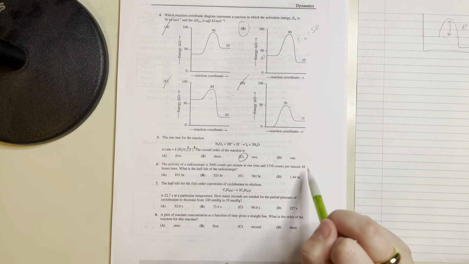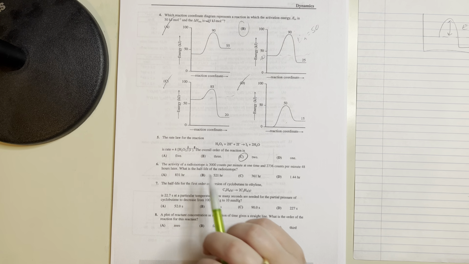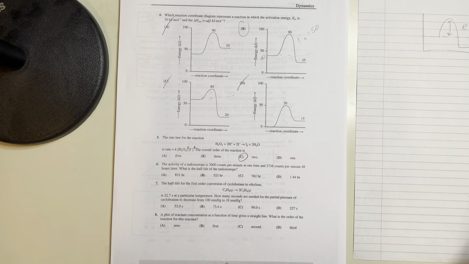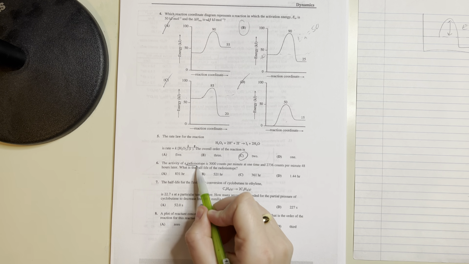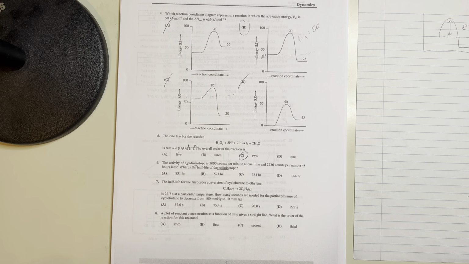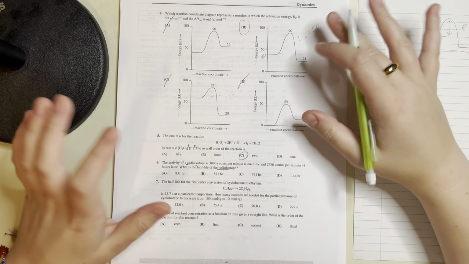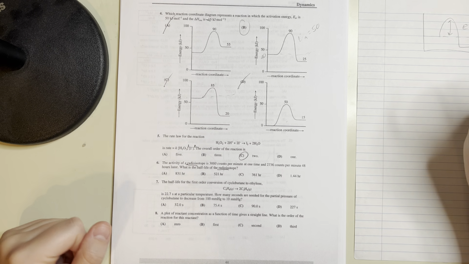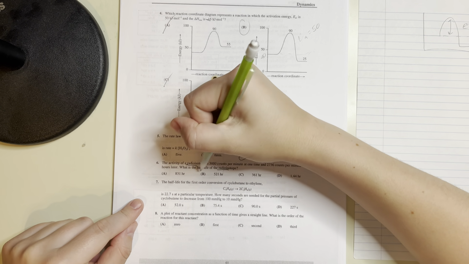Okay, 6. The activity of a radioisotope is 3,000 counts per minute at one time and 2,736 counts per minute 48 hours later. What is the half-life of the radioisotope? They're giving us a hint there with radioisotope. Radioactivity is going to be first order, so that tells us the equation that we want to use. It asks, what is the half-life?